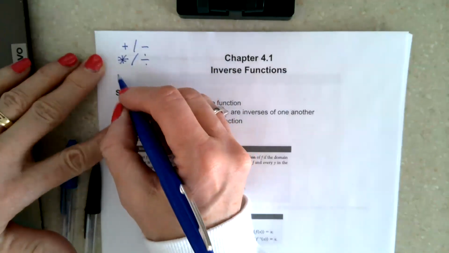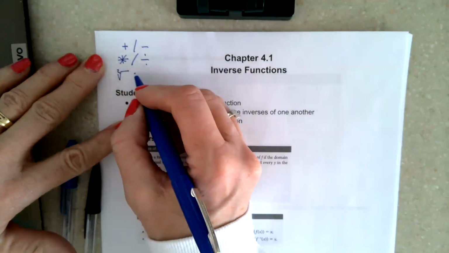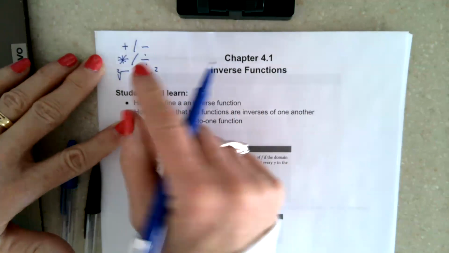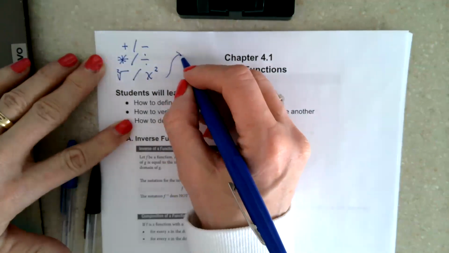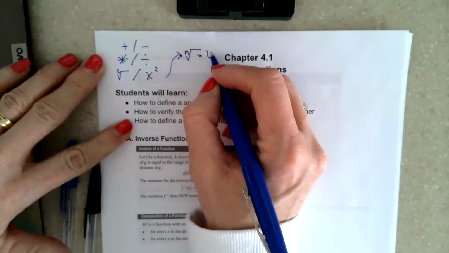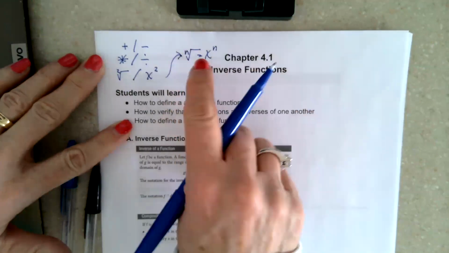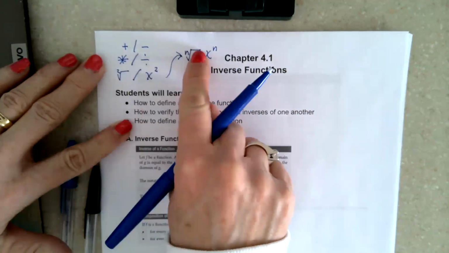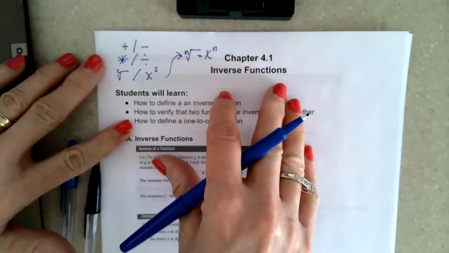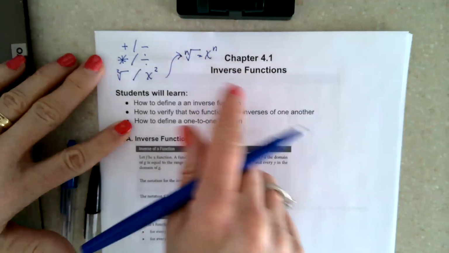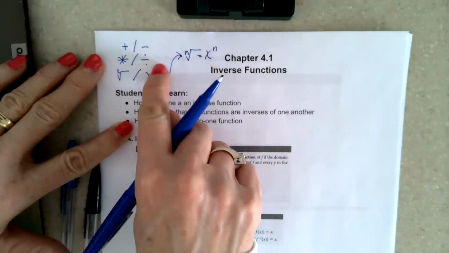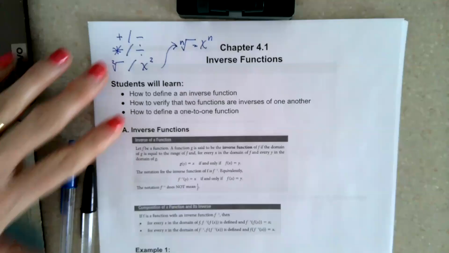And you've learned that square root is an inverse operation of x squared, which we can take to another level and say the nth root is the inverse of x to the n. So we've been learning these inverse operations. So inverse functions are similar thinking: how can we undo this function. It's similar to how we think about undoing an operation.